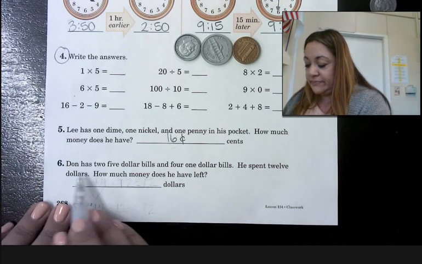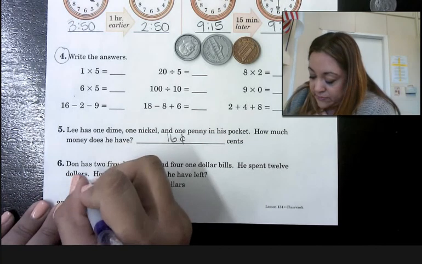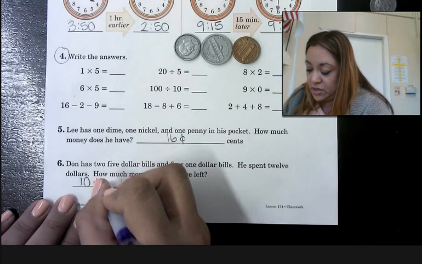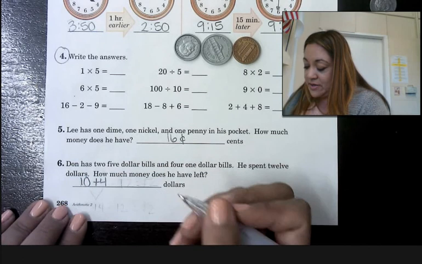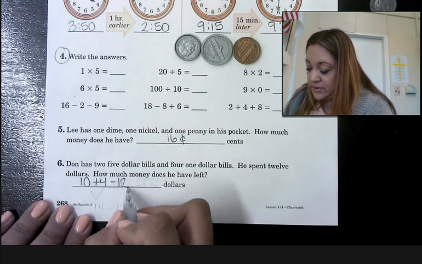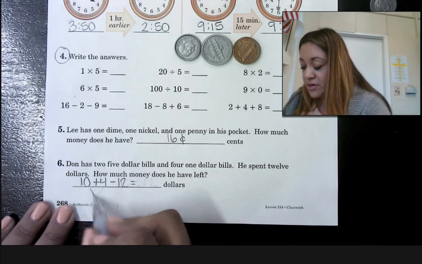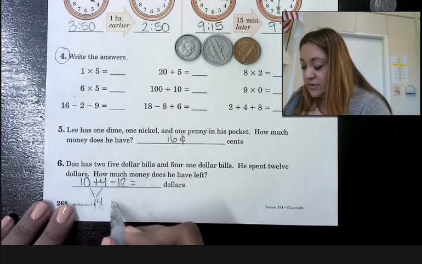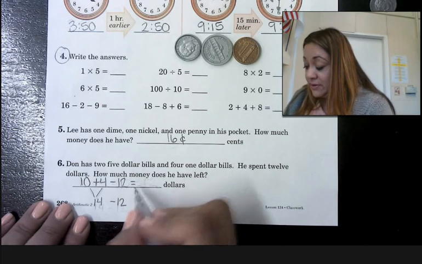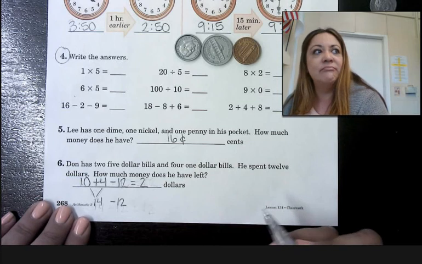Okay, Don has 2 $5 bills. 2 $5 bills is $10. $4. So plus 4. Oh, I know that. Okay, and then he spent $12 minus 12 equals, I don't know. I gotta figure it out. Okay, so 10 plus 4 is 14. Minus 12. 14 minus 12 is 2. He has $2 left. What's he gonna spend that on?